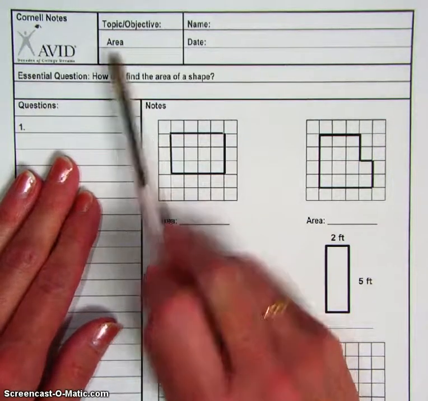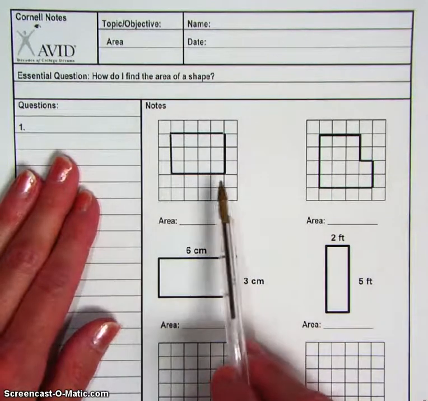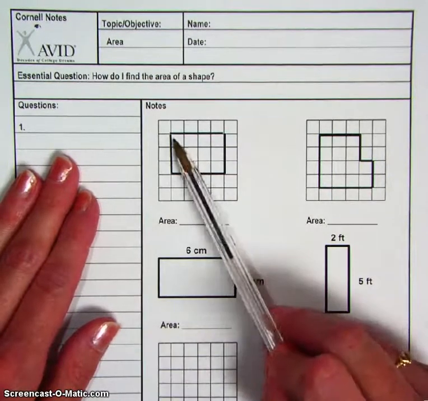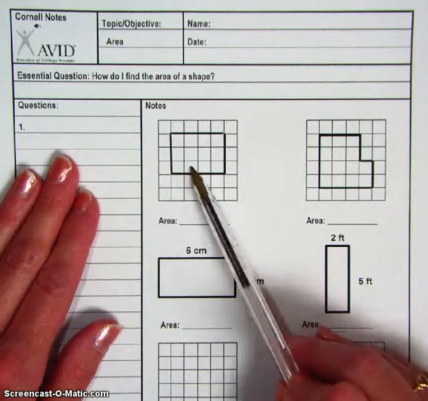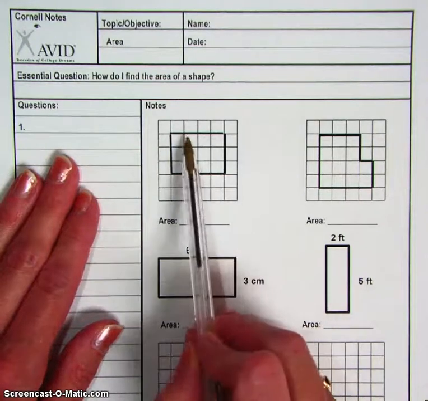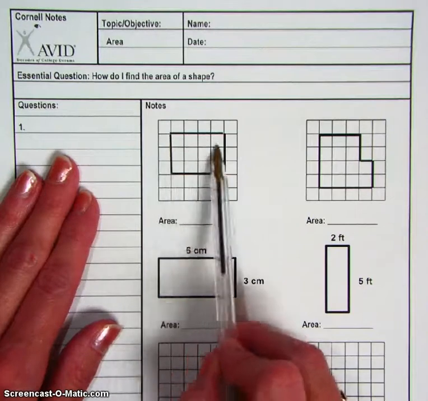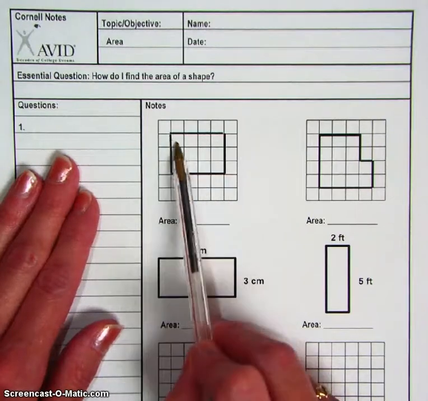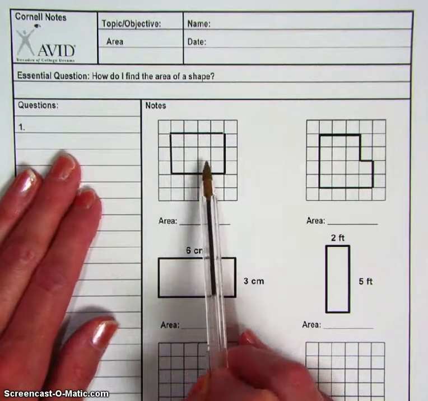Our essential question is, how do I find the area of a shape? When we're looking at the area of a shape, we are finding how much surface is inside the shape. So all of the space inside the lines. And when we look at this, we're going to be breaking it into small little squares. So our unit for this area is going to be square units, because we're looking at how many different little squares we can make inside that shape.